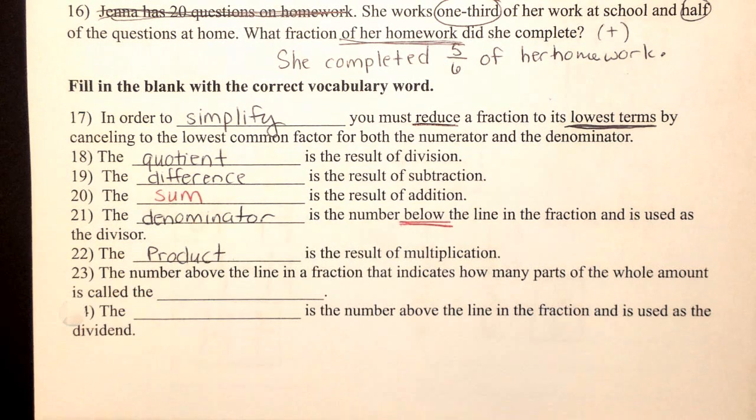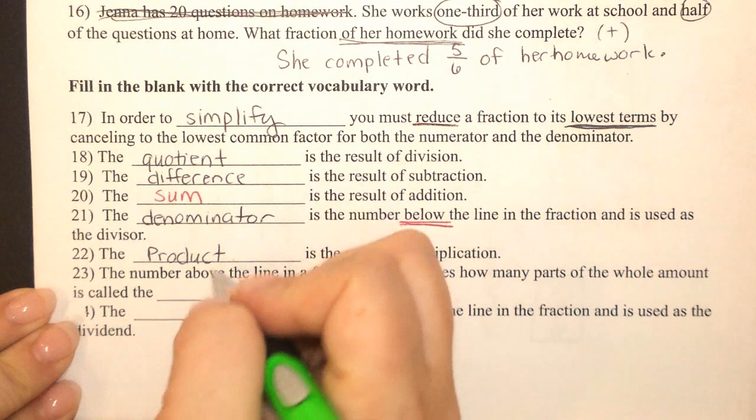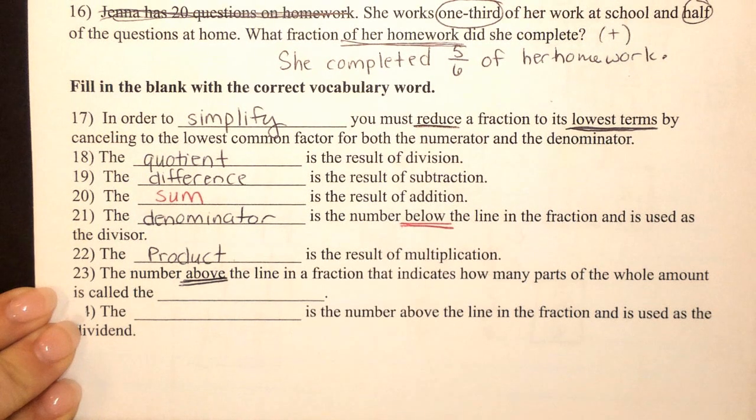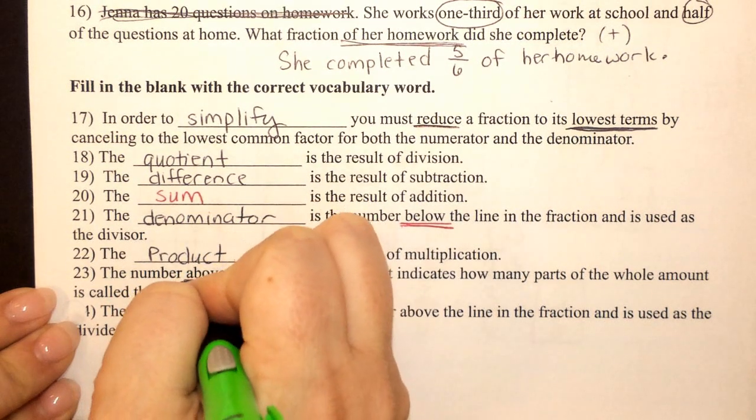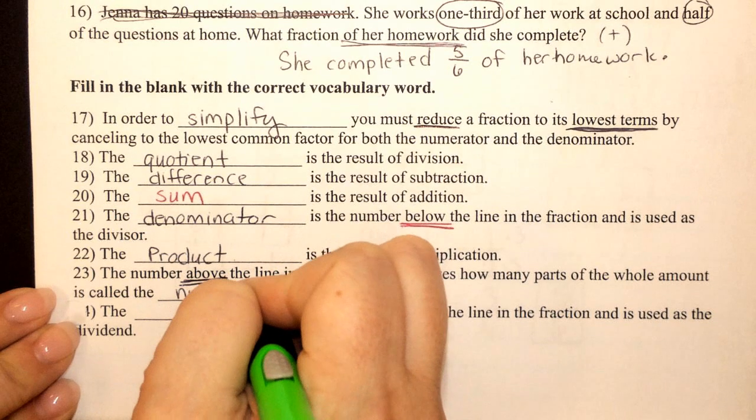All right. So the only thing that's left up on the screen is numerator and numerator. So it ended up on here twice. On the test, it'll only be there once. All right. Let's look for what the key words are for a numerator. It says the number above the line in a fraction. So we know that's the numerator.